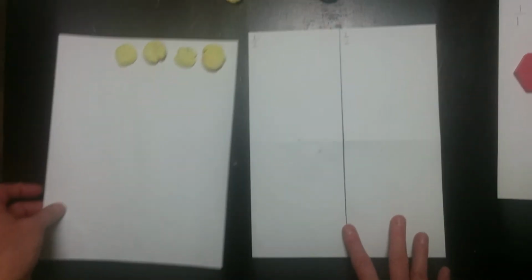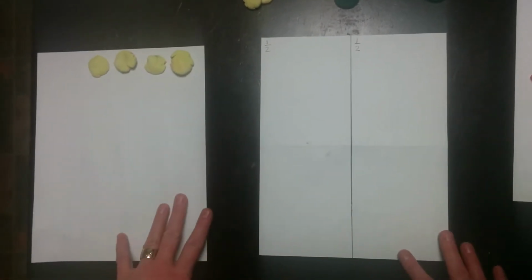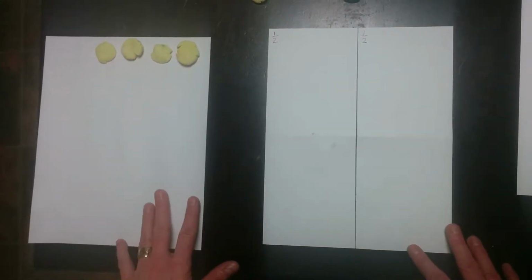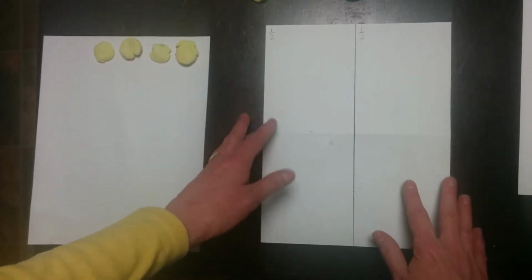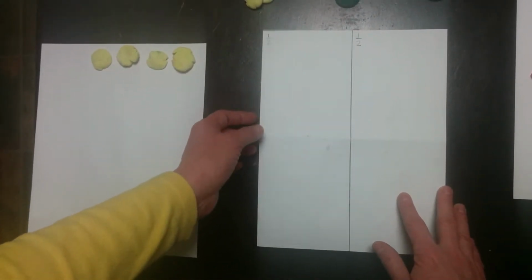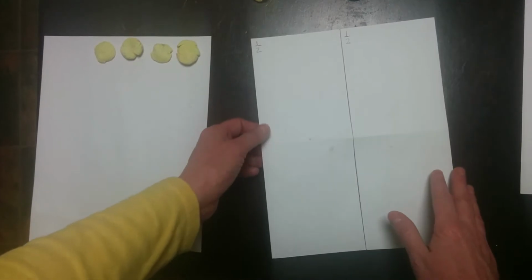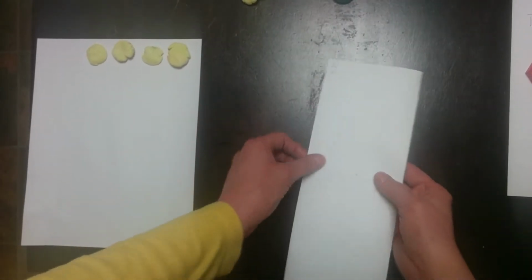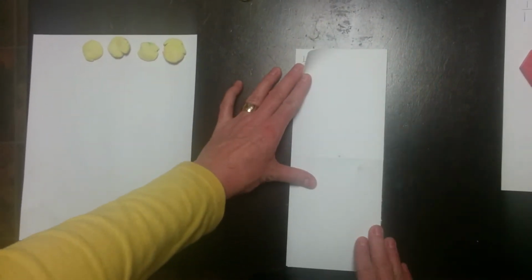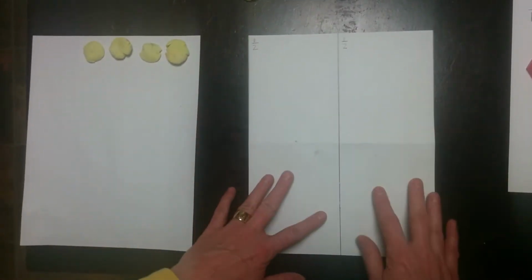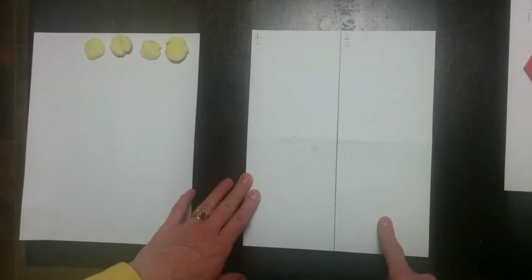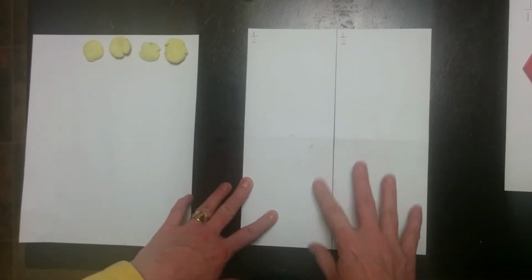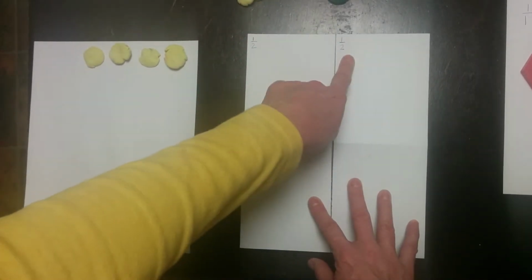As we get into the larger fractions, larger numbers of numerators and denominators, we could combine the use of the region model and the set model by using a piece of paper, folding it in 2 equal sized pieces. This region is the whole, and I've divided it into halves.